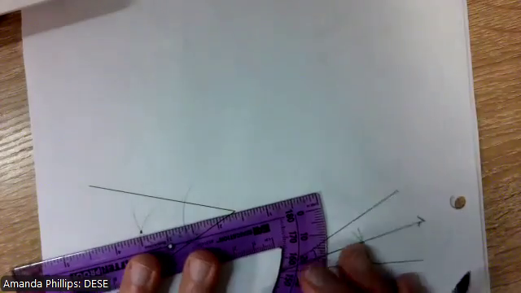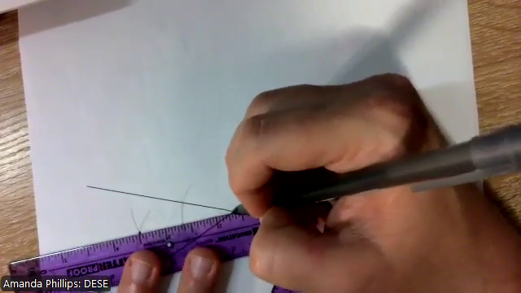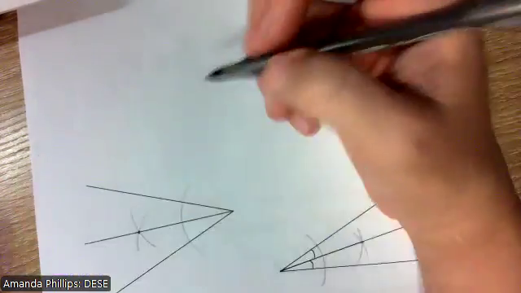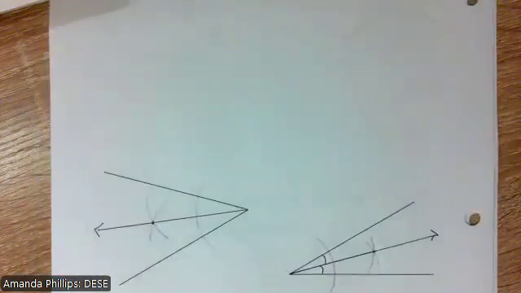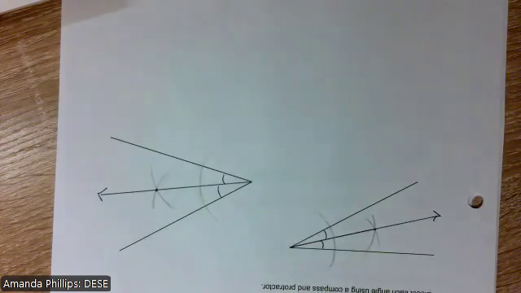Put a point there, get your protractor. Okay, now we have a bisected angle, and put your arc marks on there to show that they are now congruent. Okay, that's it.